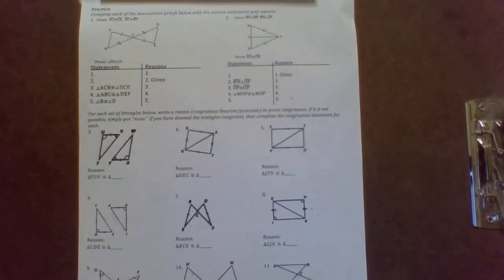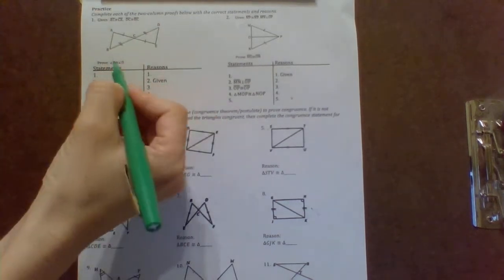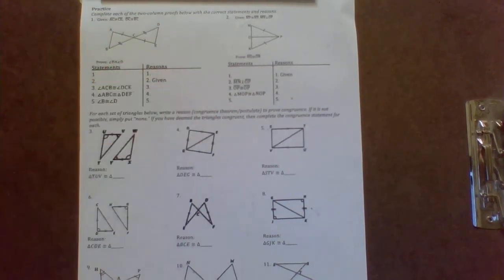Okay, on the back side, these are some practice problems. Typically, you do them by yourself, but you're welcome. I won't give it to you for homework. We're just going to go ahead and walk through it together right here, right now. So the first couple, it just wants us to complete the 2-column proofs with the information that it gives us. So for number 1, given these 2 pairs of segments are congruent, prove angle B is congruent to angle D.